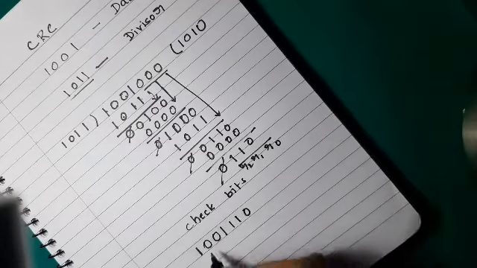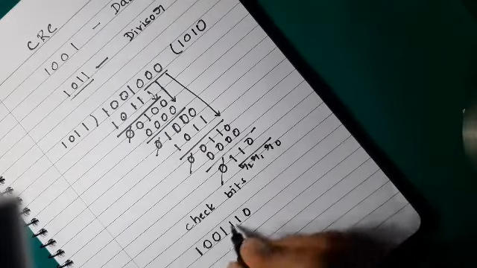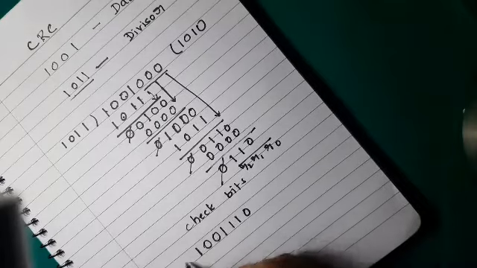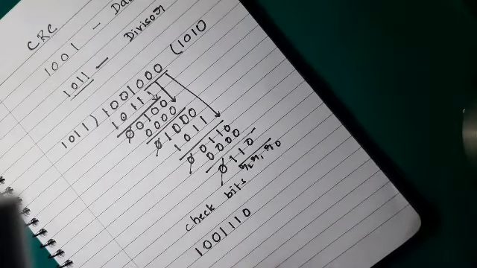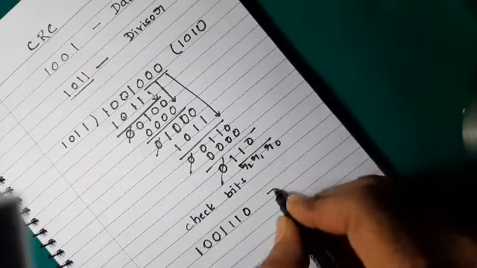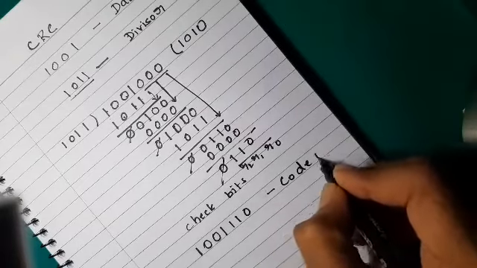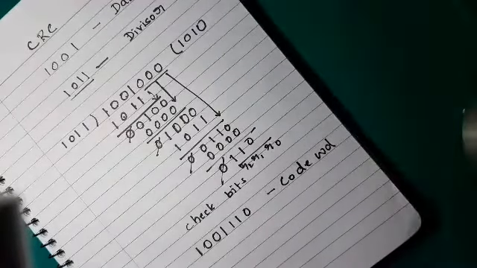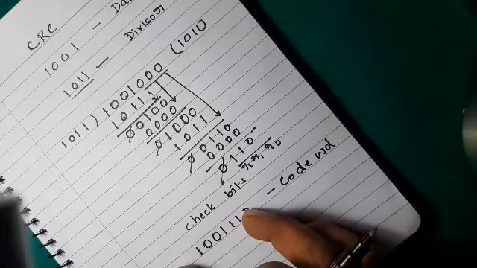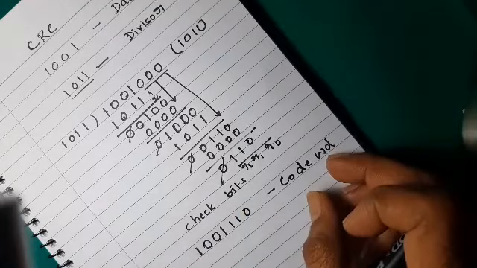So these remainder bits will now be appended to my data word. Now this data word becomes a code word. This will be my code word. This created code word will be sent to the receiver.